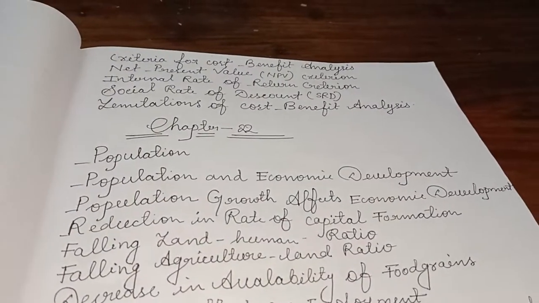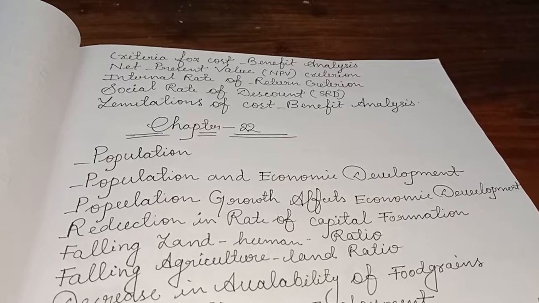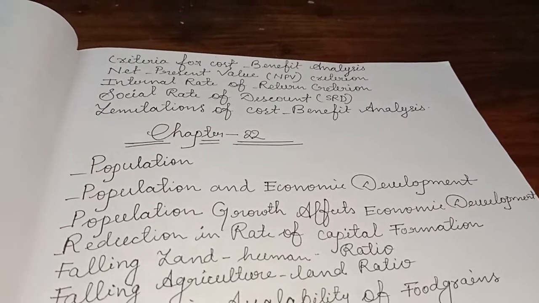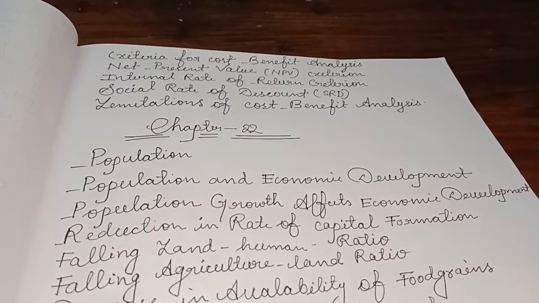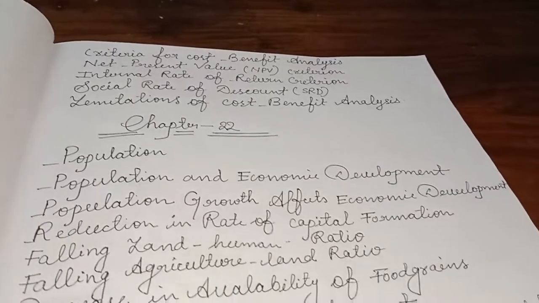Criteria for cost-benefit analysis: net present value NPV criterion, internal rate of return criterion, social rate of discount SRD, limitations of cost-benefit analysis.